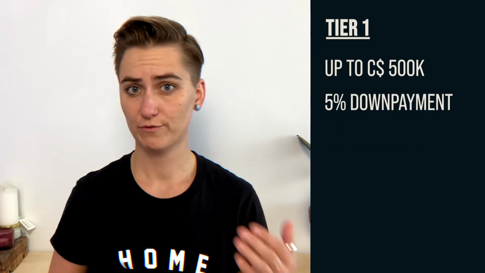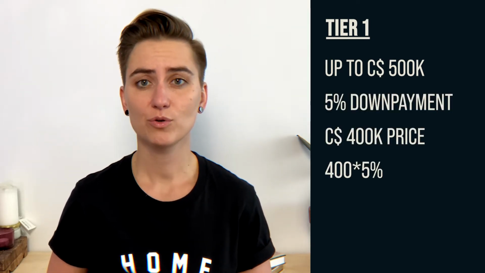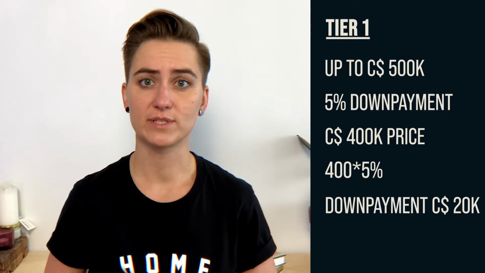If you're buying a home for up to $500,000, you are required to put the minimum amount of 5%. So for a $400,000 house, you are required to put $20,000 down payment.